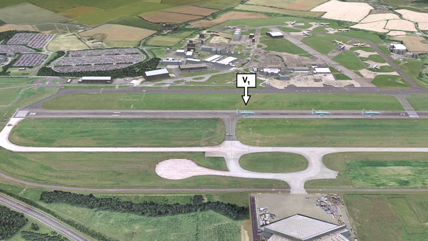But V1 is also the minimum speed following engine failure that the pilot is able to continue the takeoff within the remaining takeoff distance. If the engine were to fail before V1, then the decision would be to abort the takeoff. The reason is because with only one engine operating, there would be insufficient takeoff distance left to accelerate the aeroplane to the screen height.